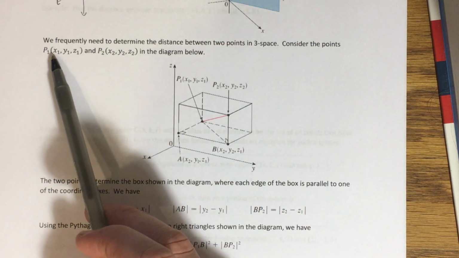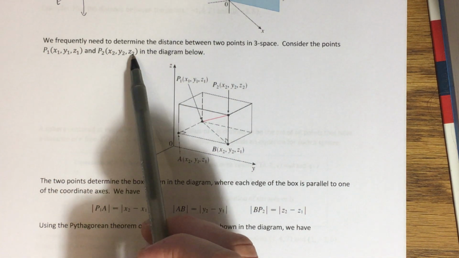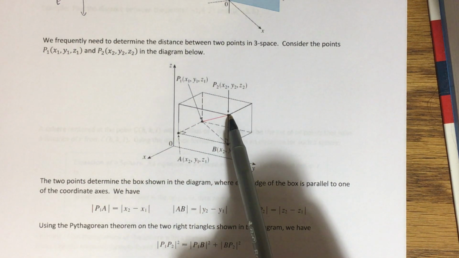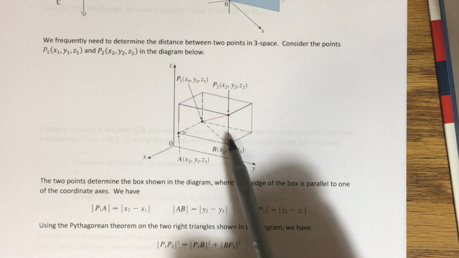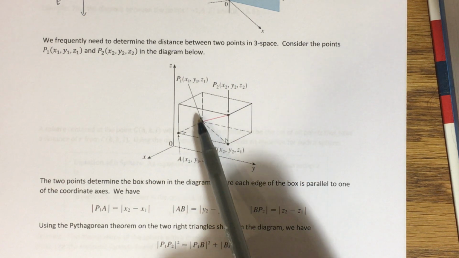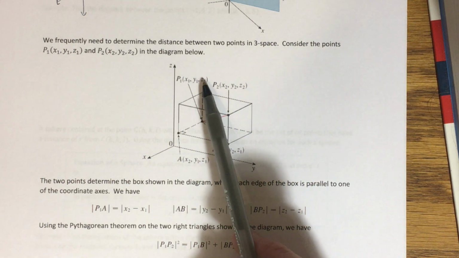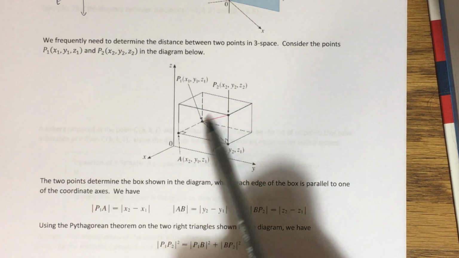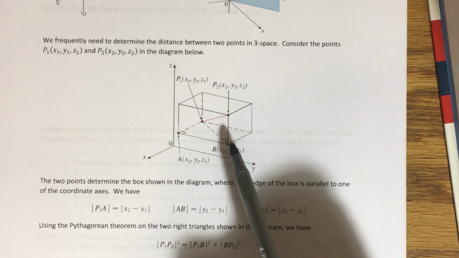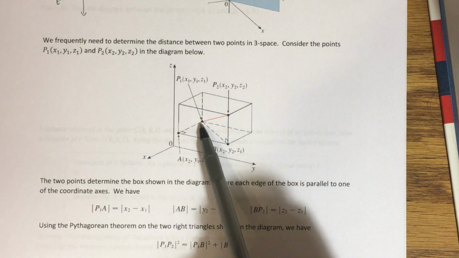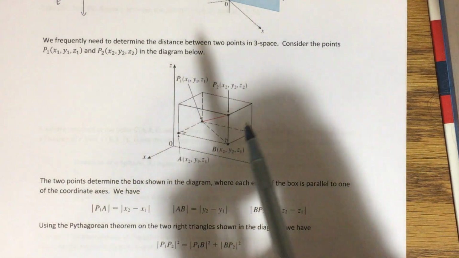The coordinates of those points are x1, y1, z1, x2, y2, z2. In this picture, one of the points was put here, the other one was put here. Now those 2 points determine a box, and this box can collapse down into a 2-dimensional shape if, for example, these 2 points had the same z coordinate, this top part of the box would collapse down to this bottom part of the box. But the distance formula that we're going to derive here would still work in that case. So we're going to just think of this as a 3-dimensional box.